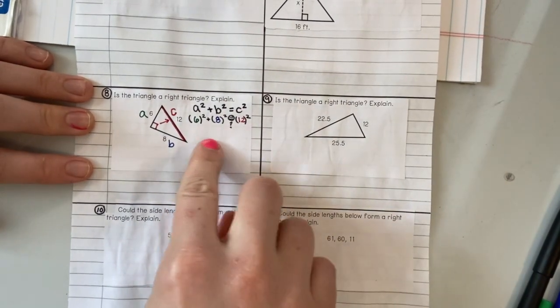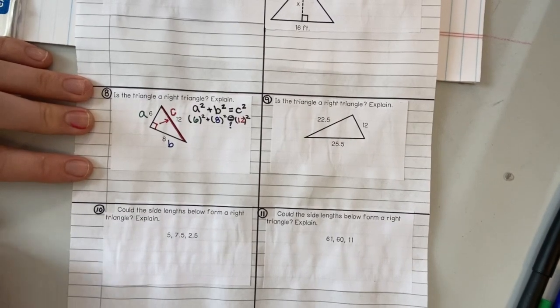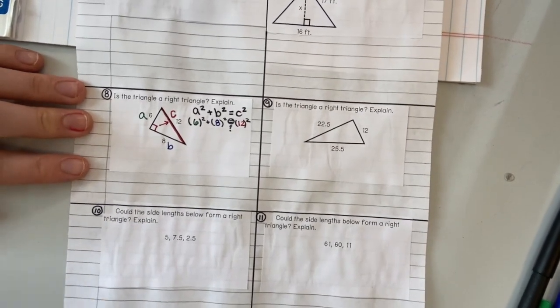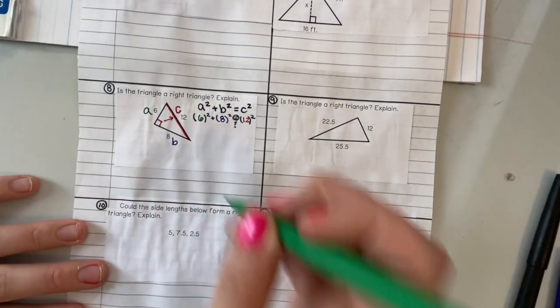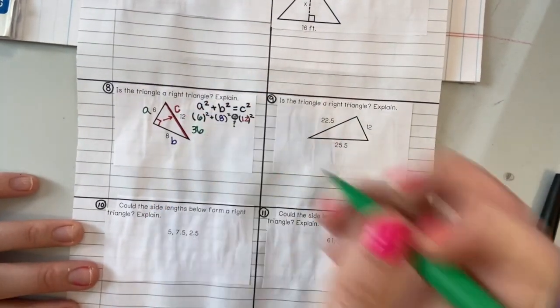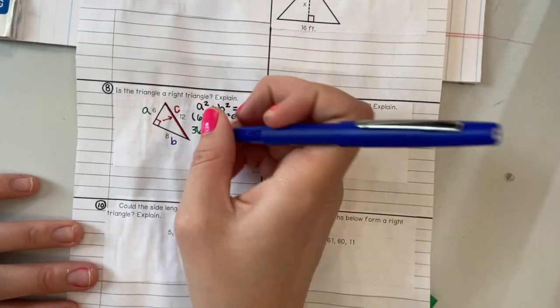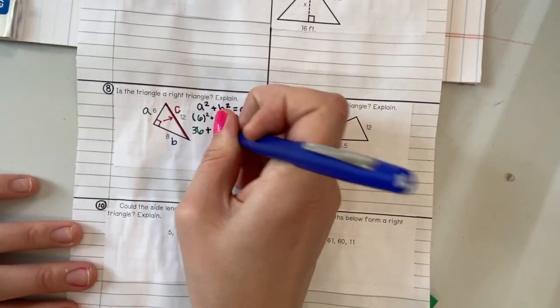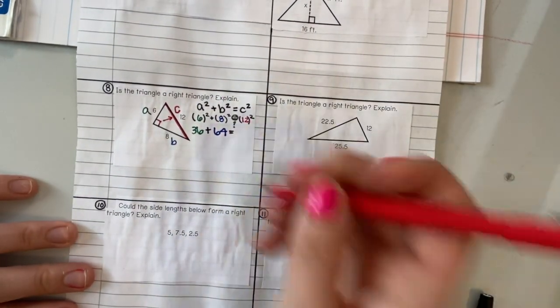If they are, then it is a right triangle. If they are not, then it is not a right triangle. So let's see. 6 squared is 36. 8 squared is 64. And 12 squared is 144.